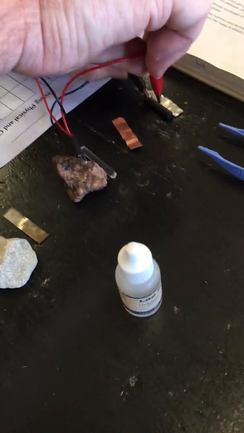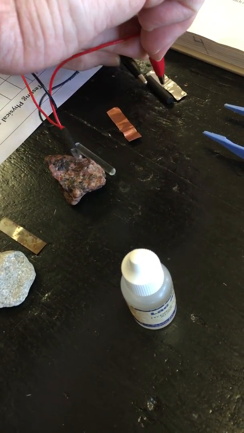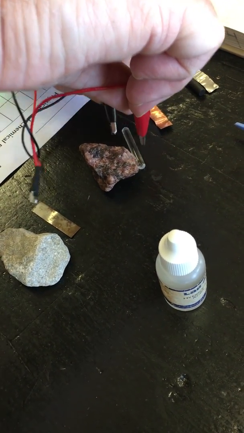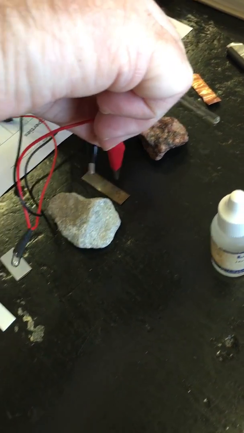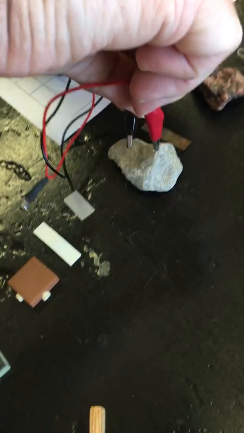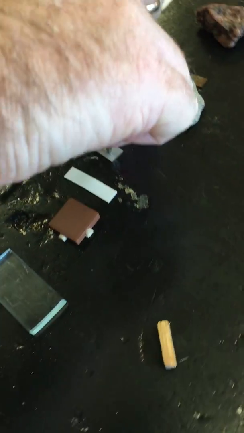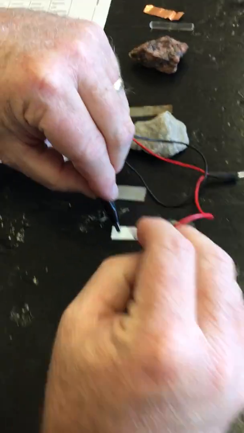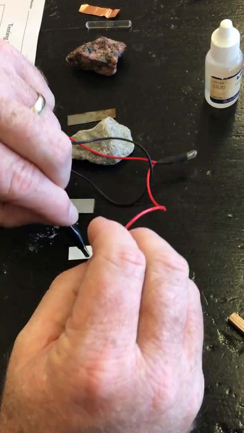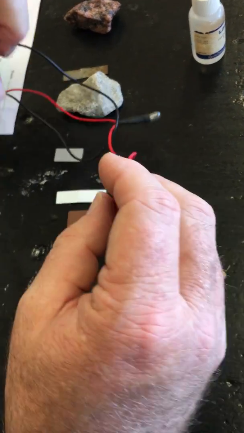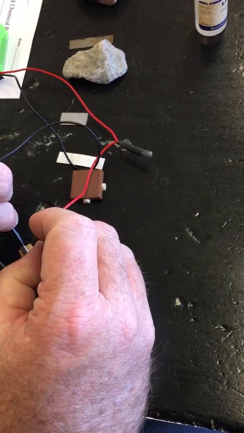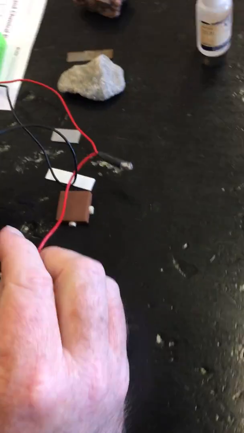So the carbon, copper, piece of glass, granite, iron, limestone, formica, plastic, ceramic tile, and the piece of wood. Okay, so please write down whether it conducts electricity or not.